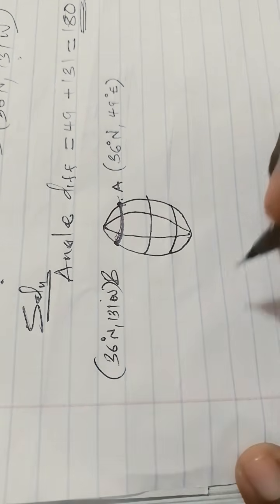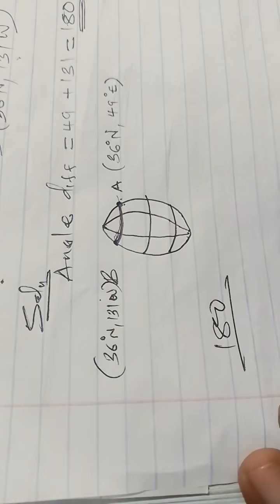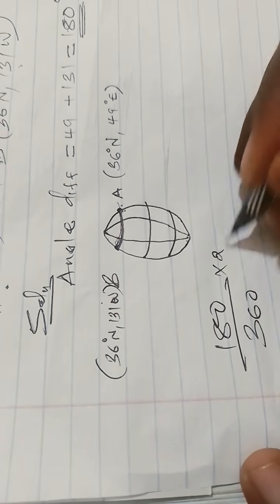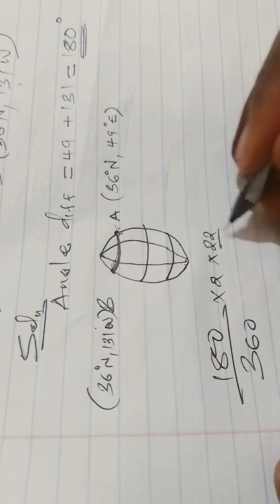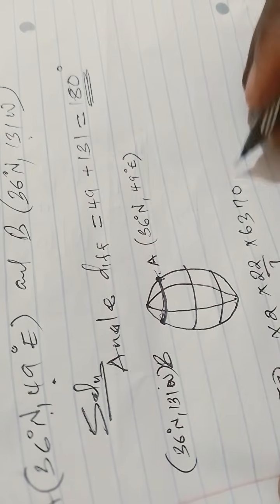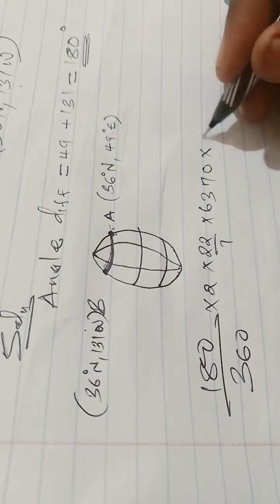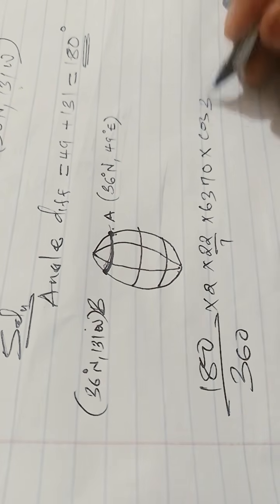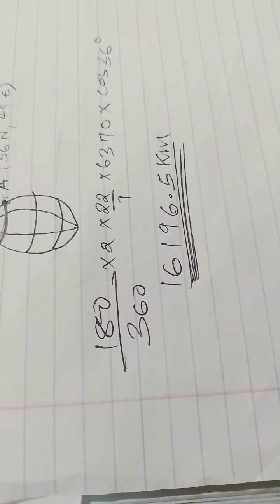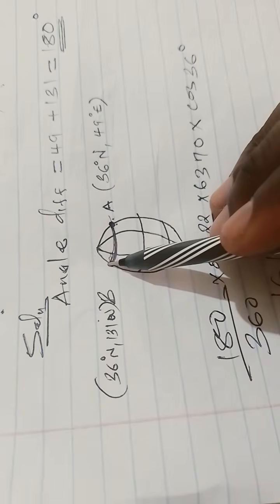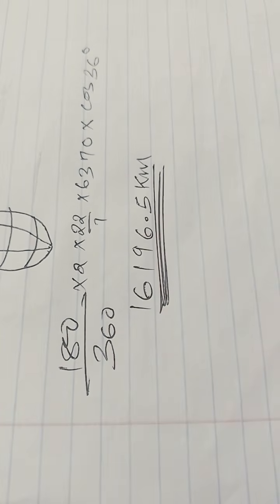Therefore, our formula will be 180, that is the angle difference, over 360, times 2 times 22 over 7 times 6370, since I've been told to use 6370, then times cos 36 degrees. It comes to 196.5 kilometers. That is the movement from point A to point B. So the distance is this.